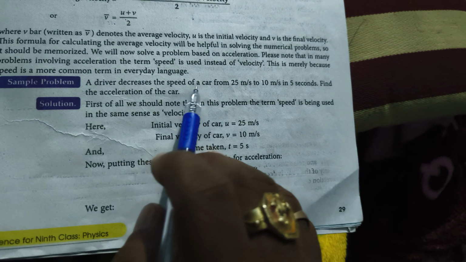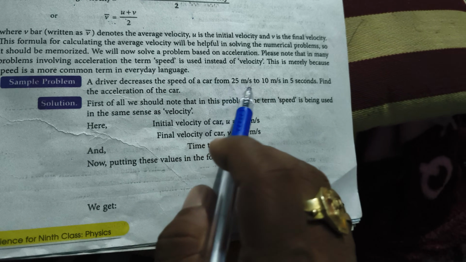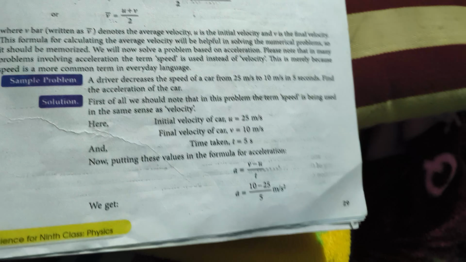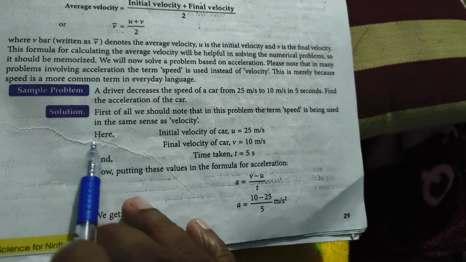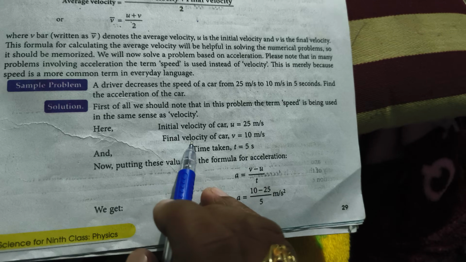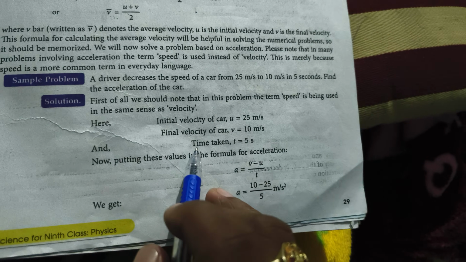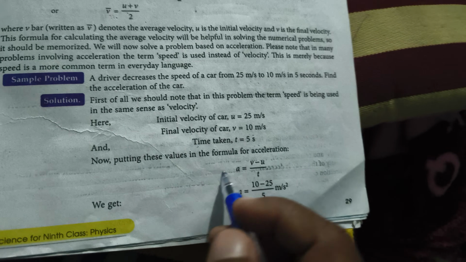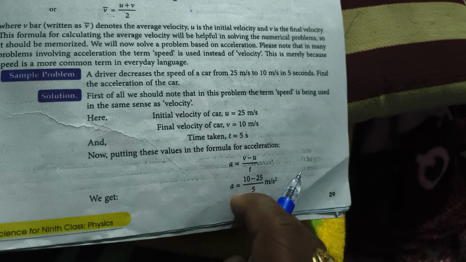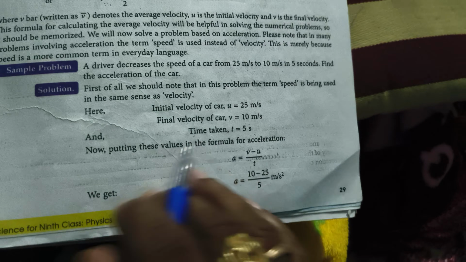A driver decreases the speed of a car from 25 meters per second to 10 meters per second in 5 seconds. Find out the acceleration. Let us write initial velocity 25 meters per second, final velocity 10 meters per second, time taken 5 seconds. By putting values in the formula, a equals v minus u by t, then a equals 10 minus 25, so minus 15.